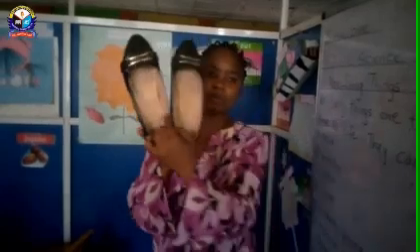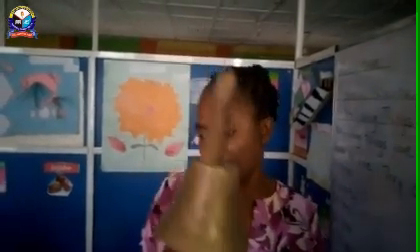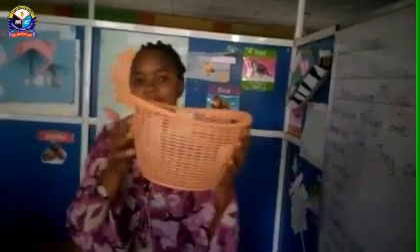These are all the pupils' shoes. This is also an example of non-living things. This is an umbrella. Can you all see? An umbrella is also a non-living thing. This is a bell. A bell is a non-living thing, which is also an example of non-living things, because it cannot move from one place to another.